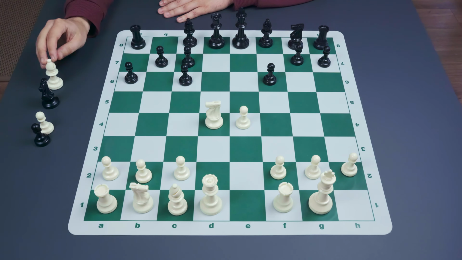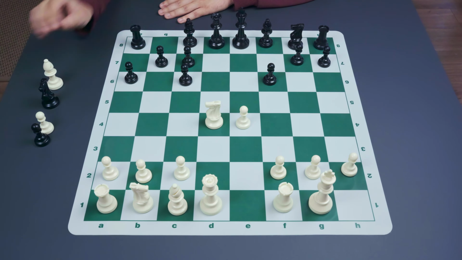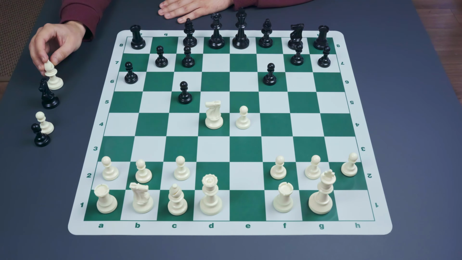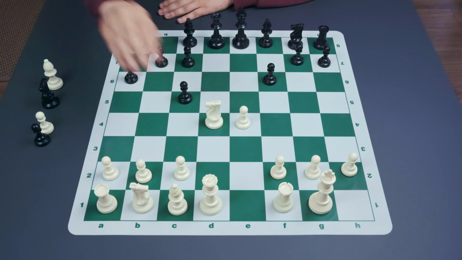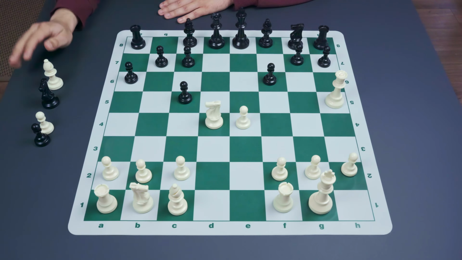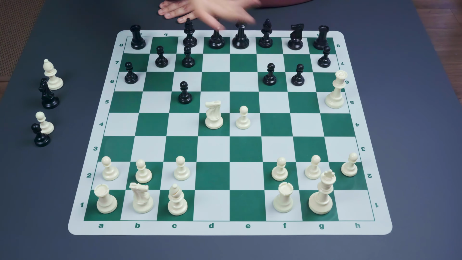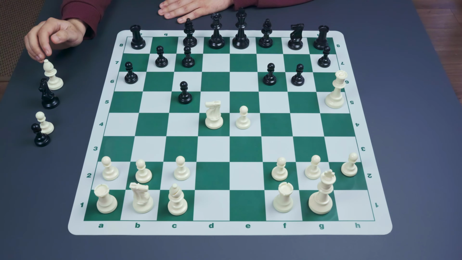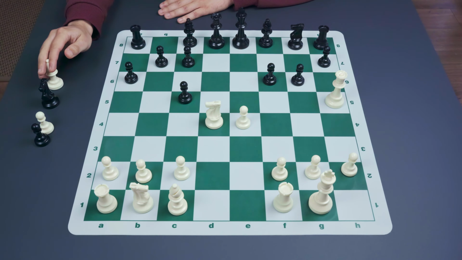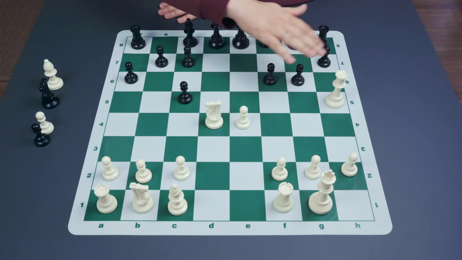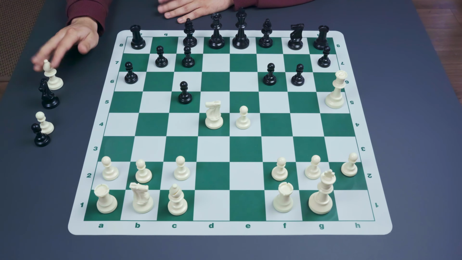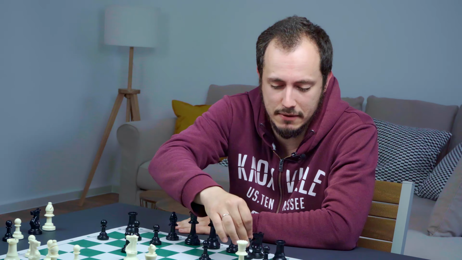A simple check on h5 without the attack along the fifth rank is actually not so dangerous. So for example, if black plays the normal move c5, the pawn is protected, as you can see, and queen to h5 gives white literally nothing. So black responds with g6, and well, this weakening is not critical and white doesn't have a follow-up to the attack. Basically, after this move, white is in trouble because the queen and the knight are hanging.